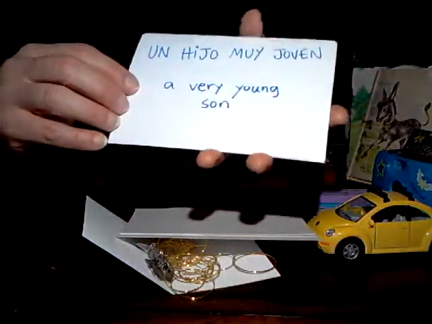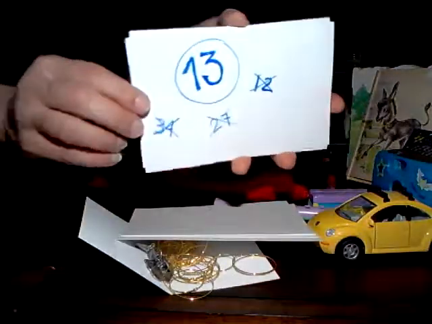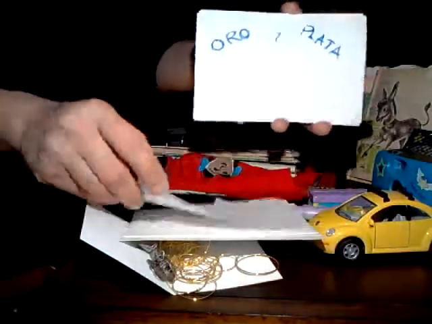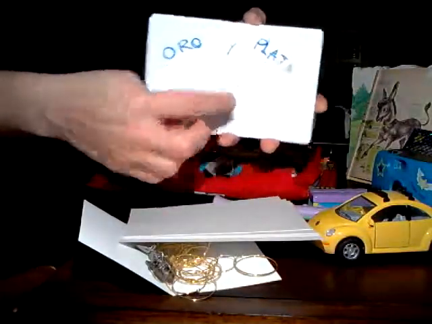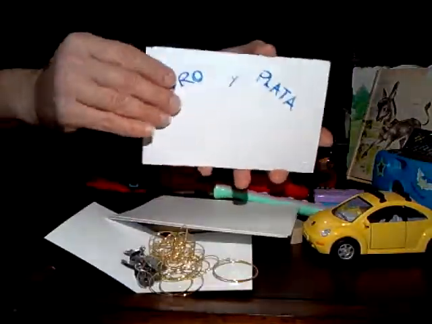Un hijo muy joven, a very young son. Again, here's the idea of using a number and contrasting with other numbers that are not the number you're looking for. There is oro y plata for the metals that I'm going to use in the story, silver and gold, and so on and so forth. So I have those. Here I have my main character.